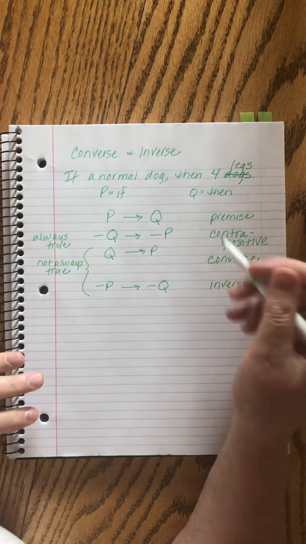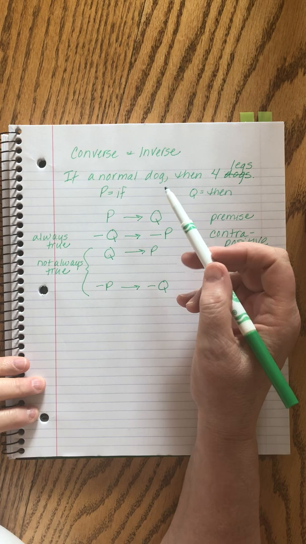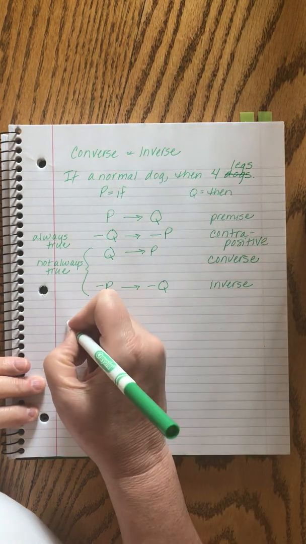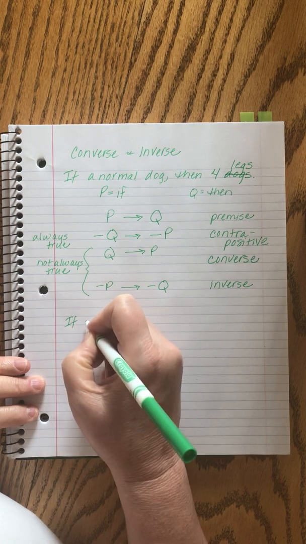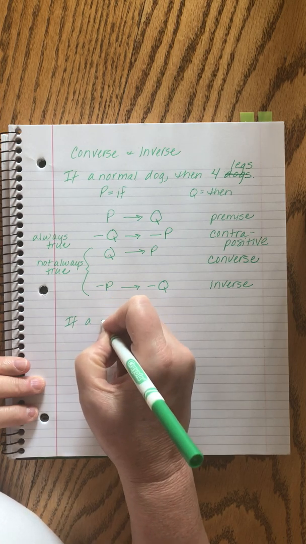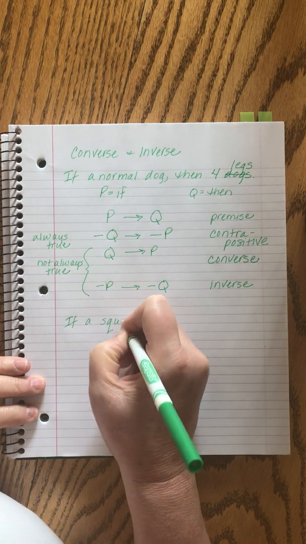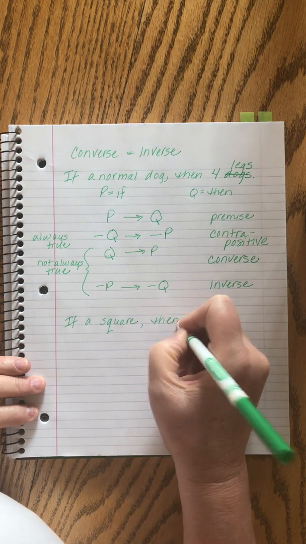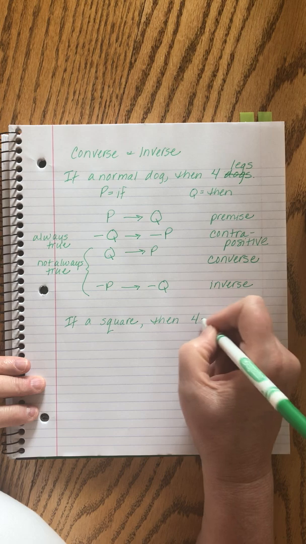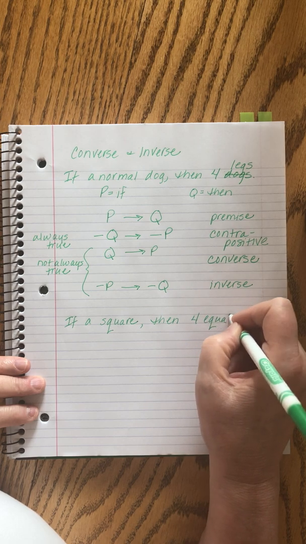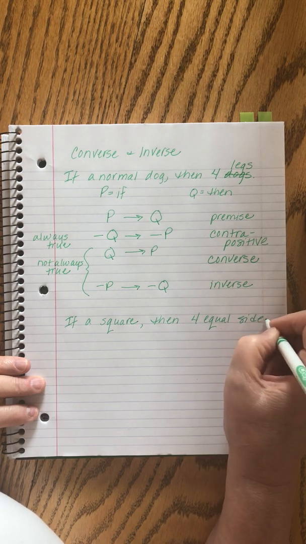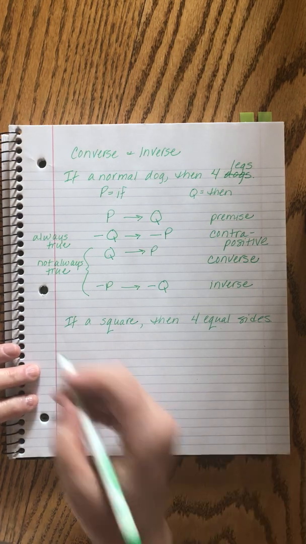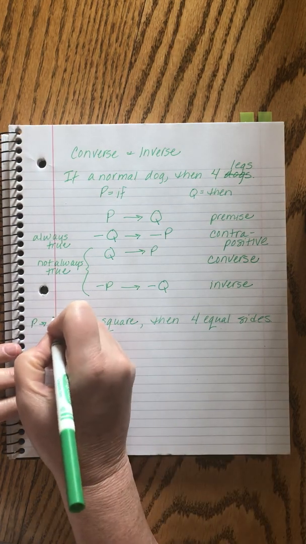Let's take a premise that involves geometry. If something is a square, then it has 4 equal sides. That's true, right? A square has 4 equal sides. That's the premise, right?